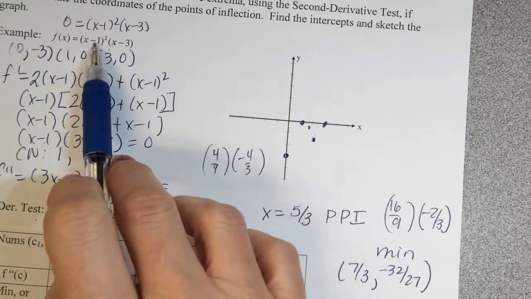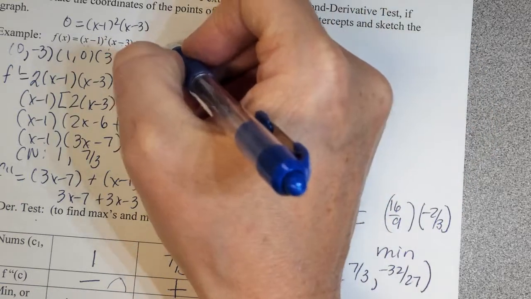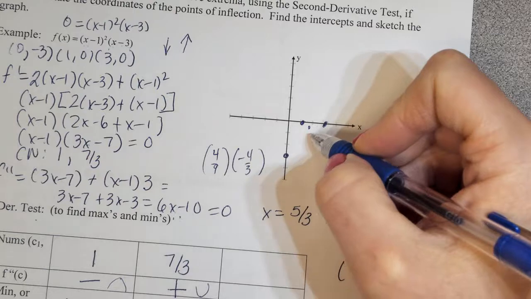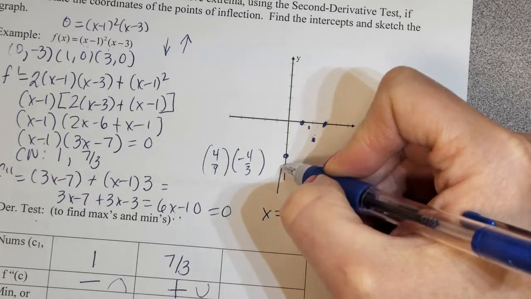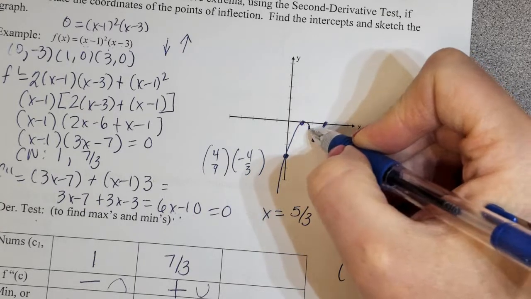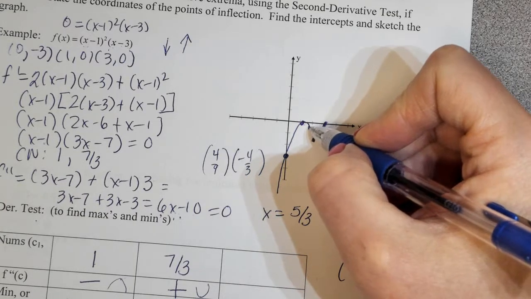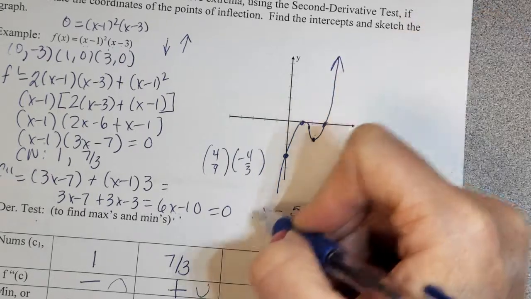Now this I know has a degree of 3. So if it has a degree of 3, it has to have opposite end behavior. It has to go down and then up. So here's the way I know my function's going to have to go. This has to be a max. It has to be concave down until I got to this point of inflection. Then I'm going to switch to being concave up.